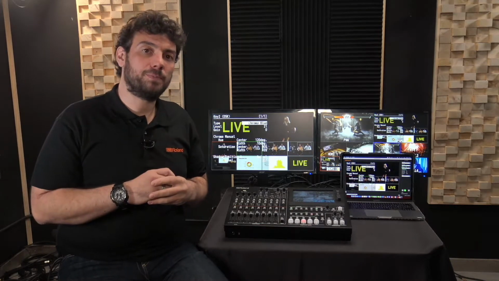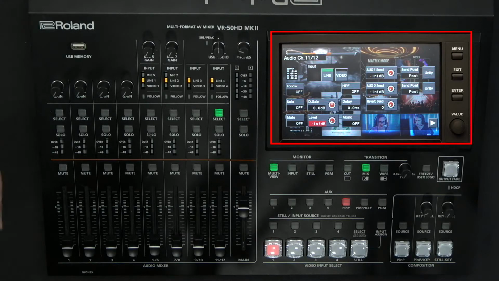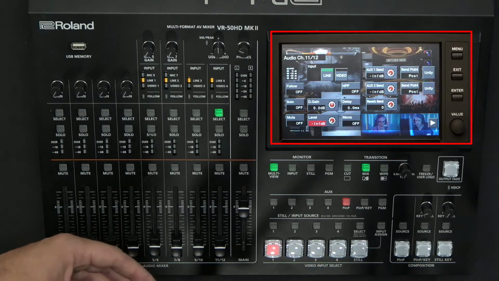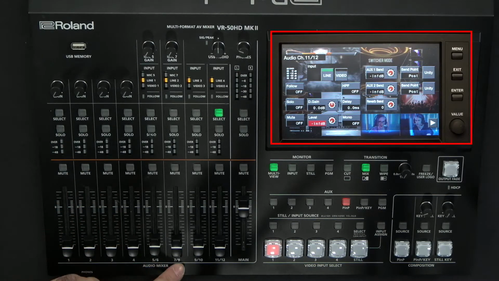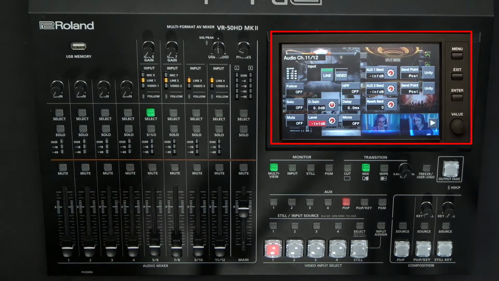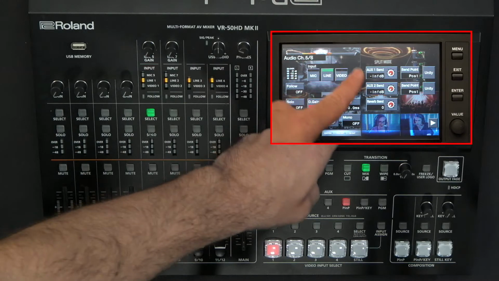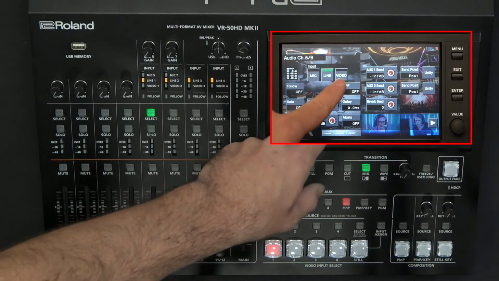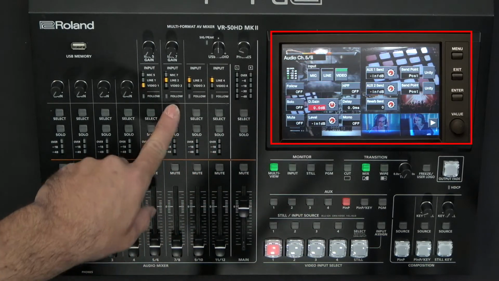Let's have a look. Well, the first thing we have to do is to route the audio coming from the video inputs into the audio channels. For that, we will use channels 5, 6, 7, 8, 9, 10, and 11, 12. On every channel, we press select, and we will have an option to select different sources. In our case, we need to select video sources.